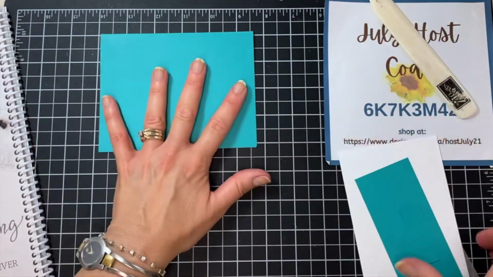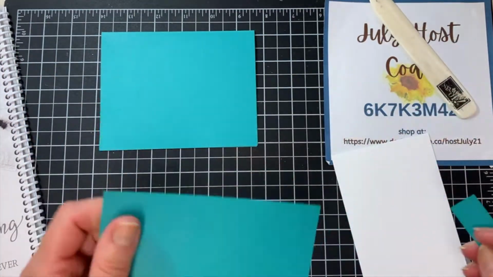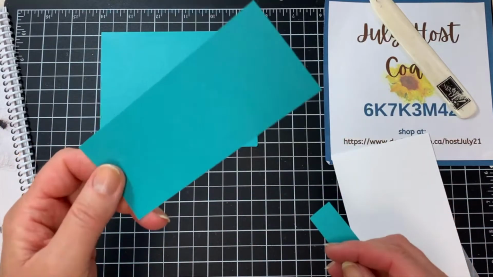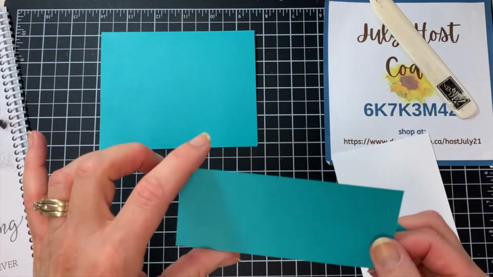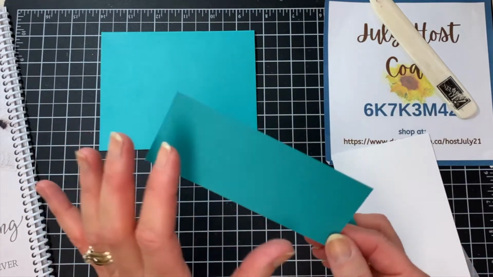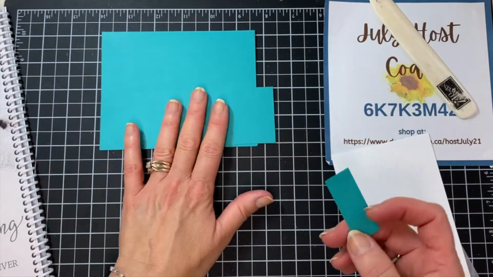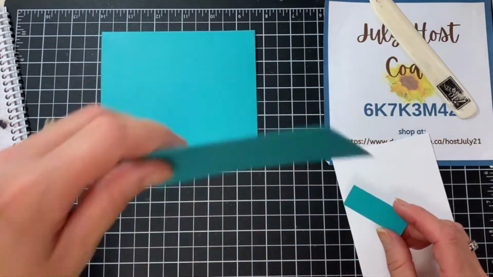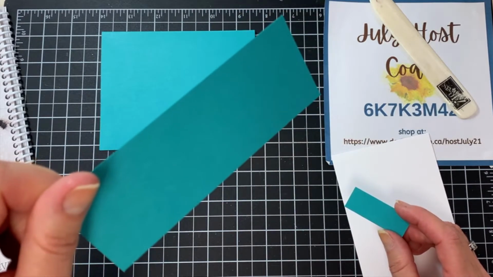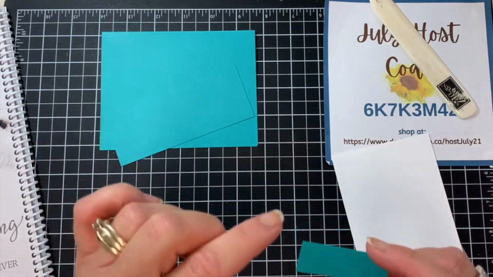So we have a piece of Bermuda Bay that size. And then we also have a scrap piece. Your scrap wants to be at least 2 inches tall, and I would say 3 inches wide. Mine's a little bit bigger. When you're making the card, you're going to see what I'm making, and you might need an even bigger piece than that, and I'll tell you more about that in a minute.